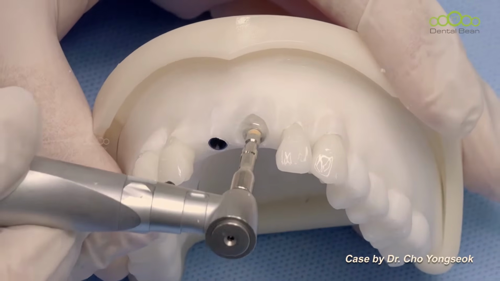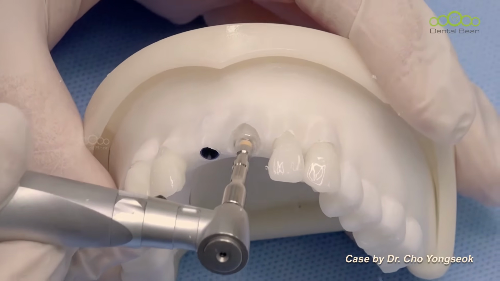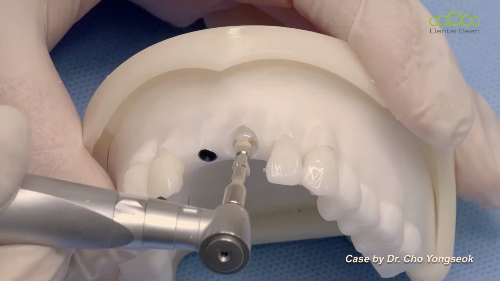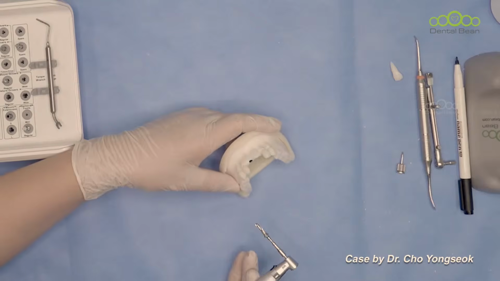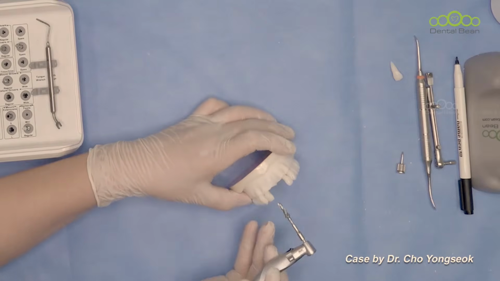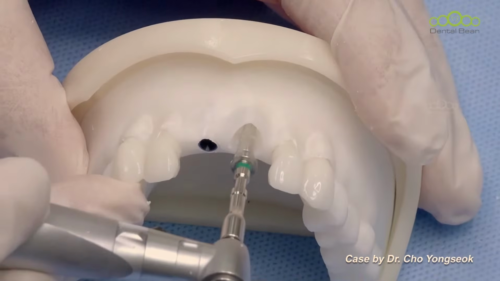Enlarge the hole, keeping the same path. At last, the 4.0 drill will be used.